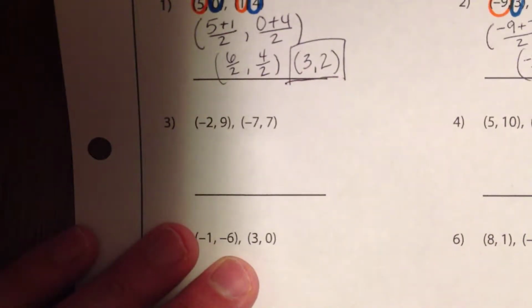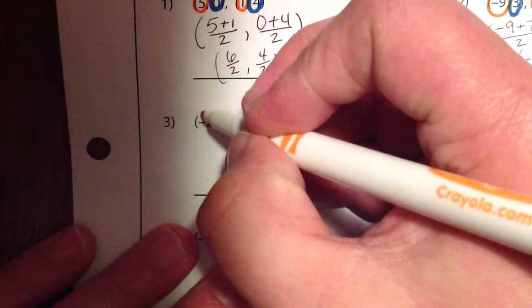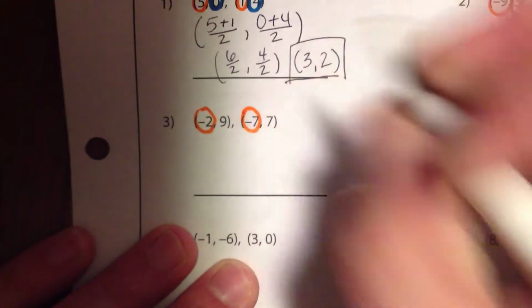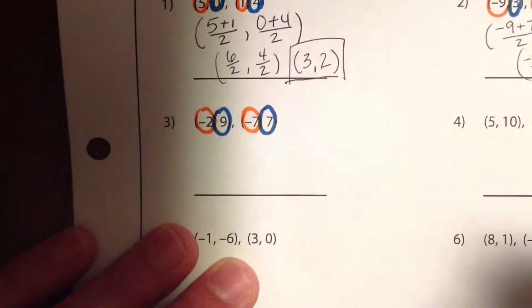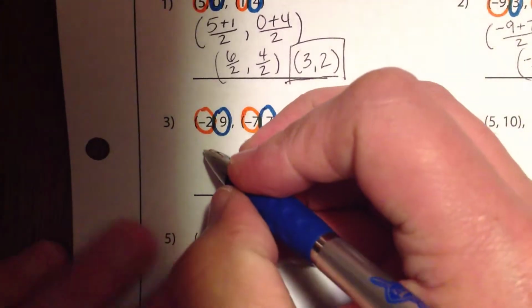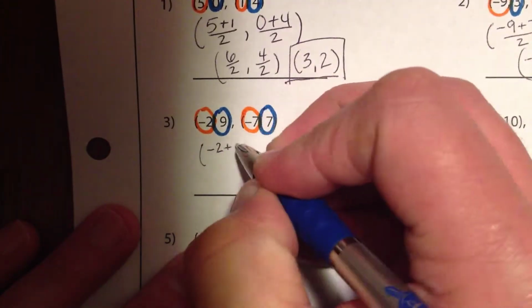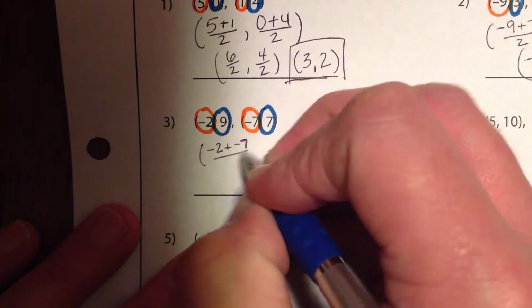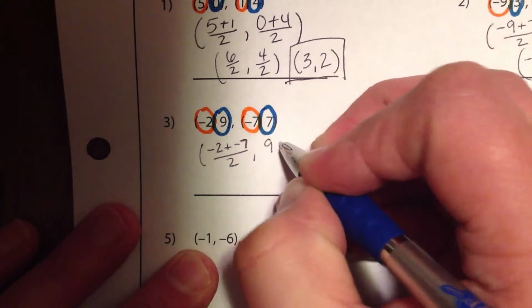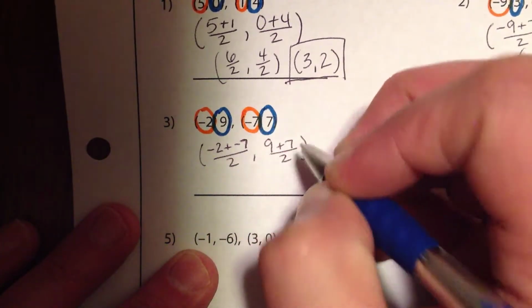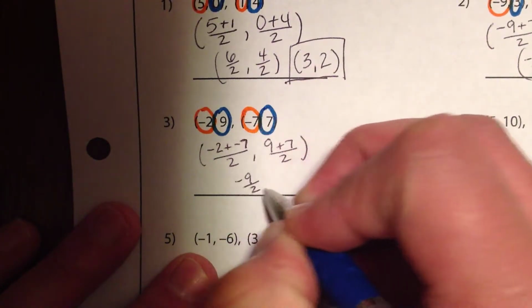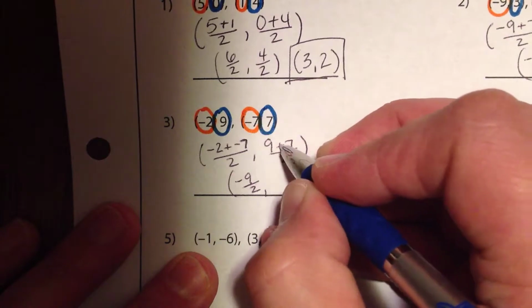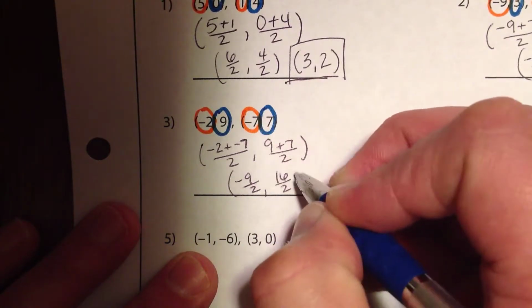We need to find the midpoint between (negative 2, 9) and (negative 7, 7). So we circle our x's, negative 2 and negative 7. Our y's are 9 and 7. So we do negative 2 plus negative 7 divided by 2, and 9 plus 7 divided by 2. Negative 2 plus negative 7 is negative 9 divided by 2, and 9 plus 7 is 16 divided by 2.